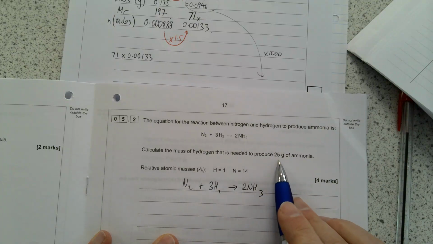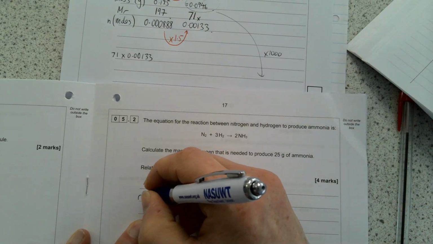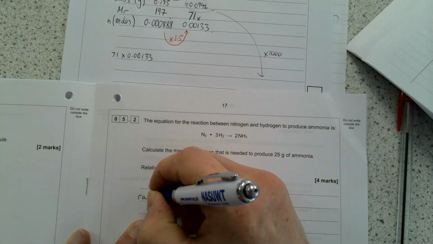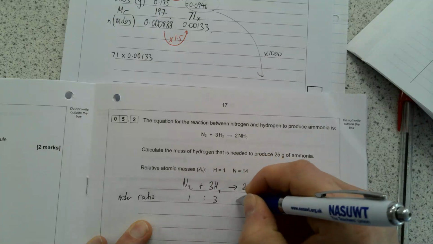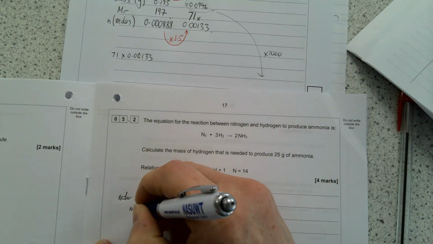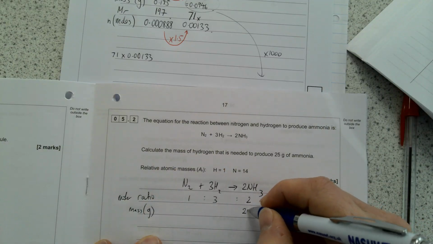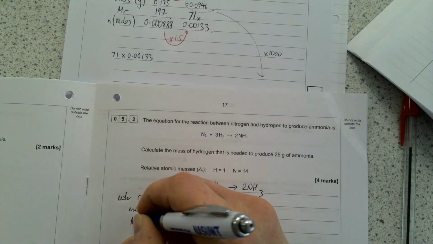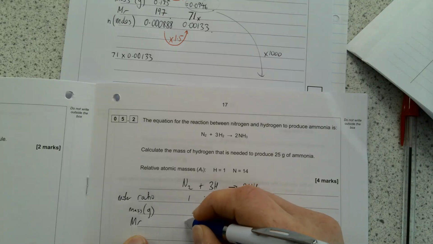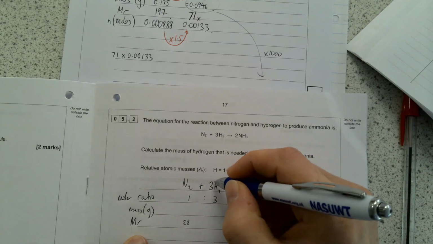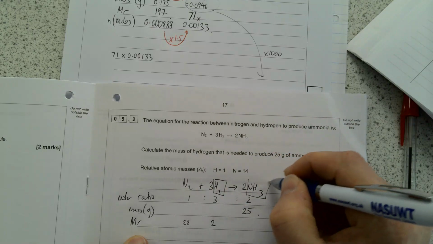You've been told you need to make 25 grams of ammonia. So start off by writing the molar ratio, which is 1 to 3 to 2, and the mass in grams that you've been told in the question, which is 25 there. You write down the Mr for each of the substances. You don't really need the nitrogen, but I'm going to write it down anyway. Remember, it's only what's in the box there, which is 2, and ammonia is 17.